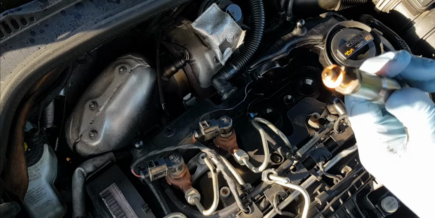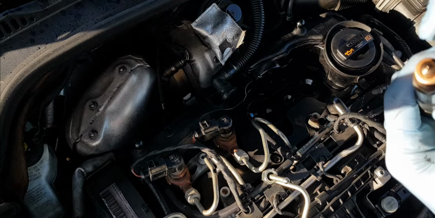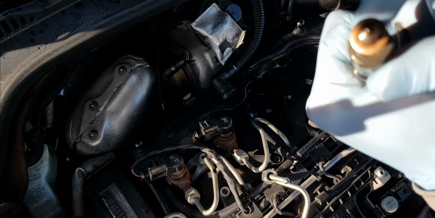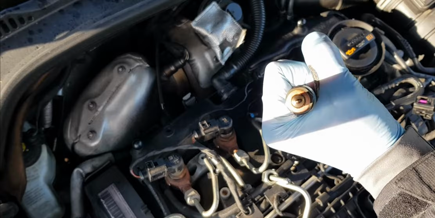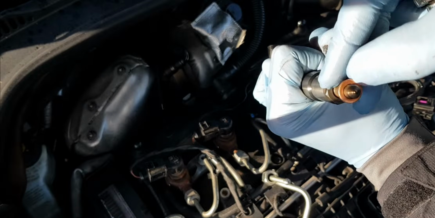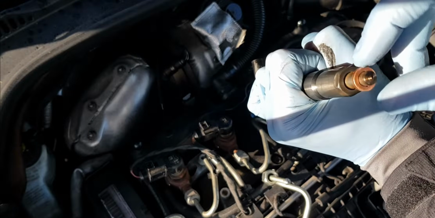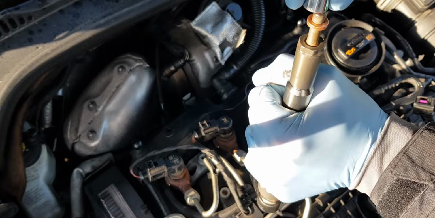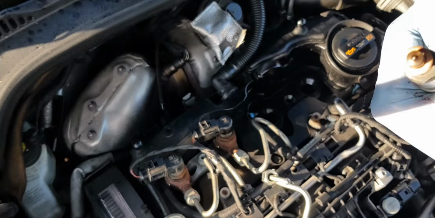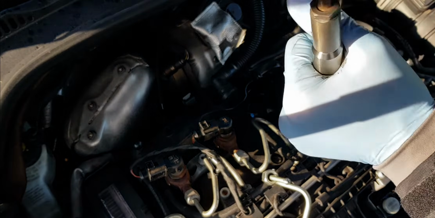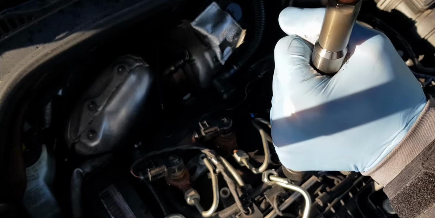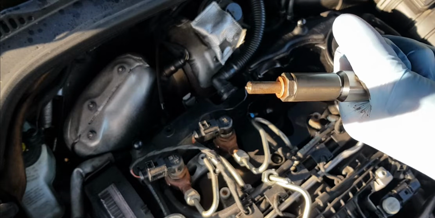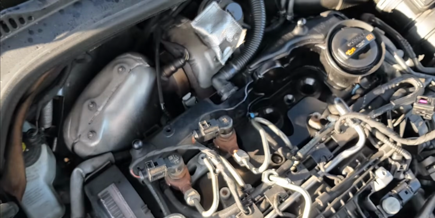Next step is to install the copper washers onto the injectors. So as you can see, they're eccentric in a way. If you can see, they have these little pins that stick out and give a little bit of grip, so obviously they don't fall off the injector. So I'm going to use just a 10mm socket, I believe it is. It's a 10mm long socket, and then just push it on. So that's the washer on the injector, and the injector is ready to go in place.